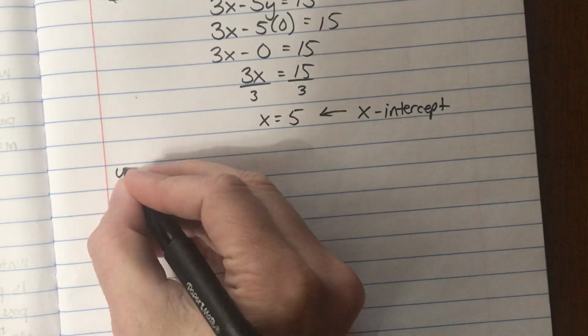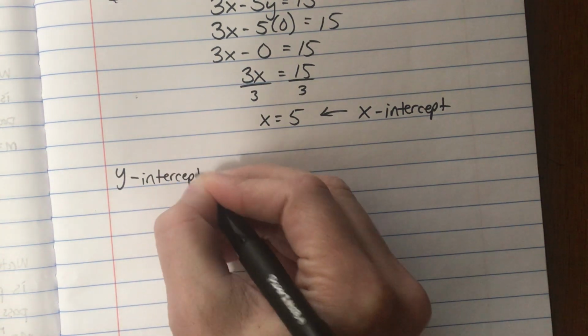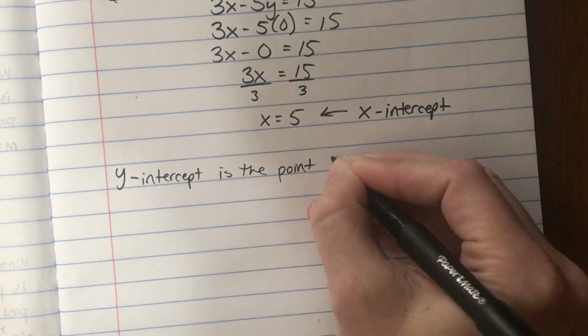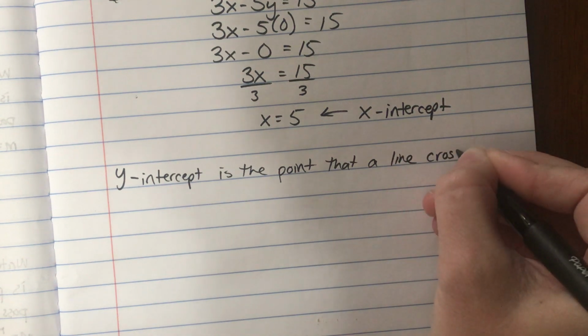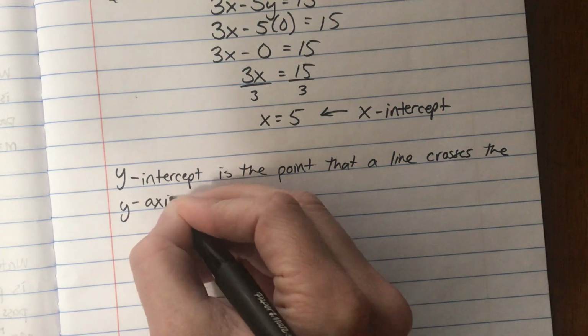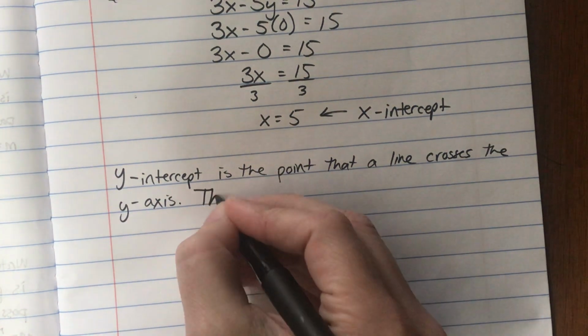Let's talk about the y-intercept, which we have talked about now for a long time. The y-intercept is the point that a line crosses the y-axis. That's no surprise. We've been dealing with that since we've done y equals mx plus b.